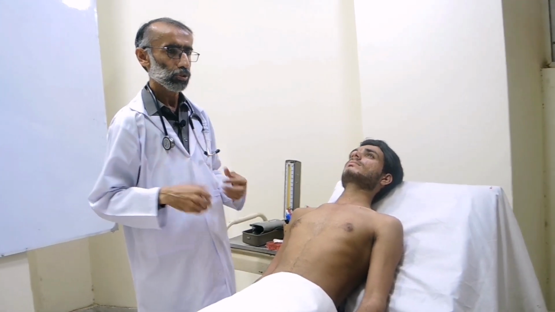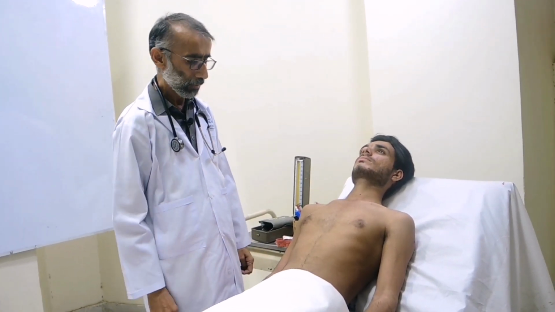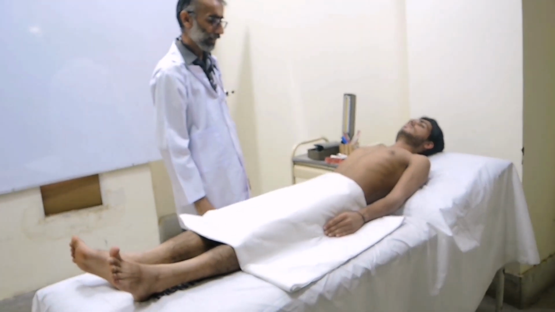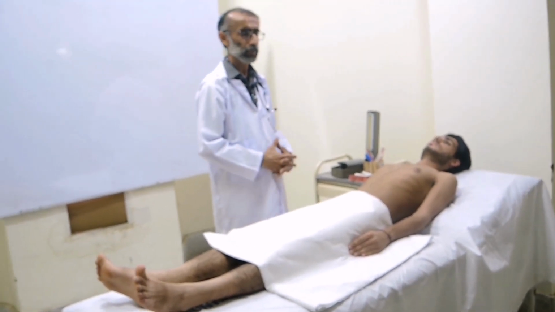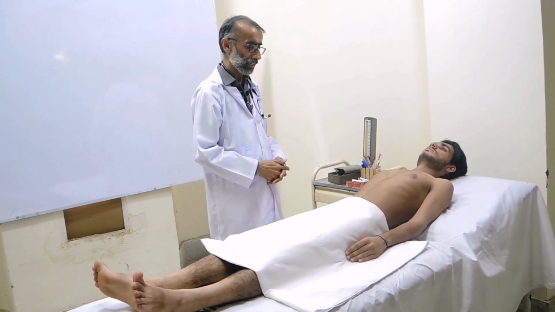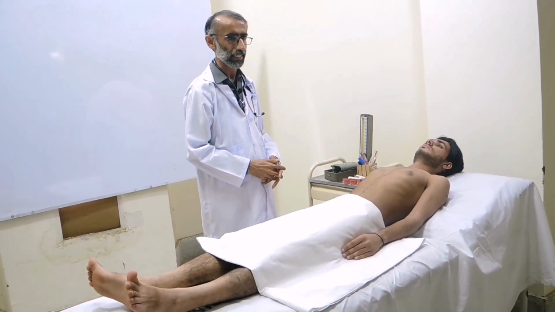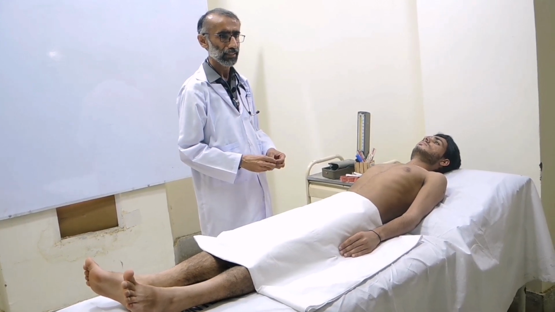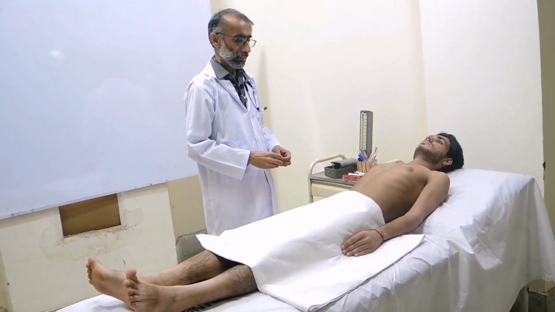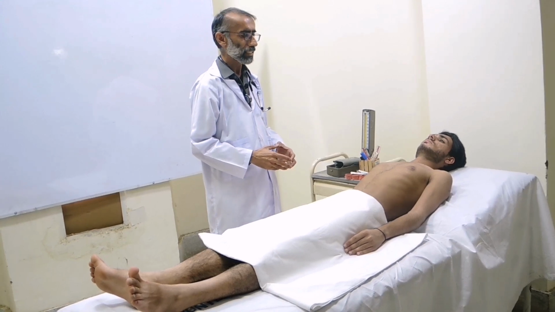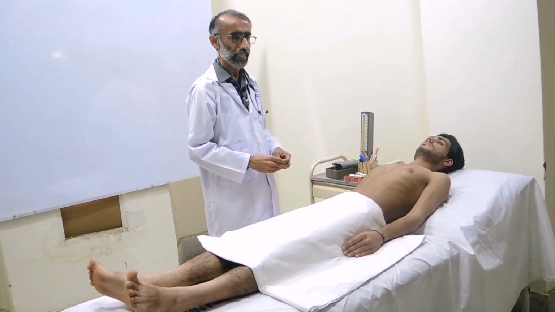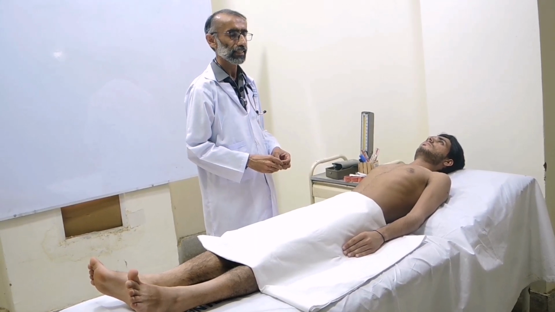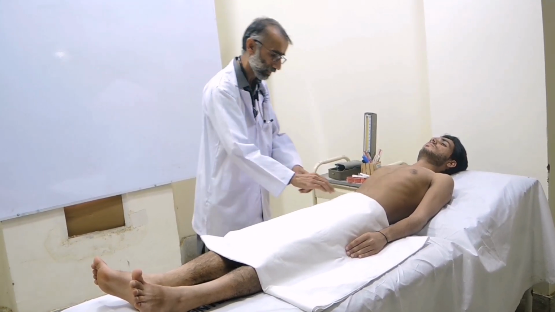Now ask the patient to lie down flat. Is the patient lying down flat? Now assess for hepatomegaly. Palpate the abdomen for liver enlargement. Liver ptosis can occur in case of emphysema. There may be liver enlargement due to cor pulmonale, and there may be metastatic liver disease secondary to lung carcinoma.